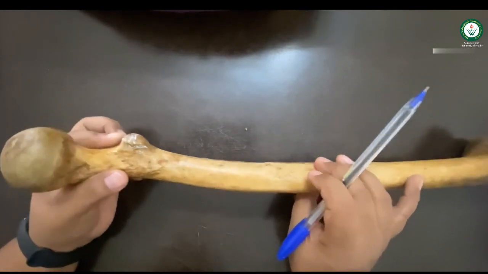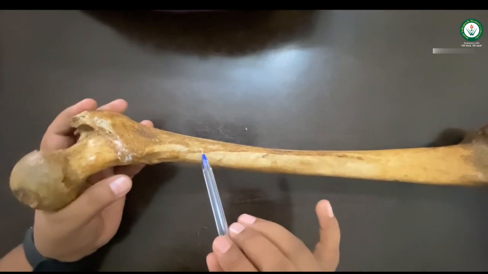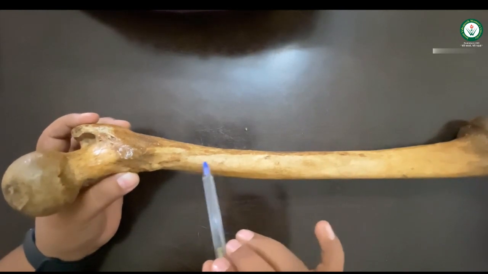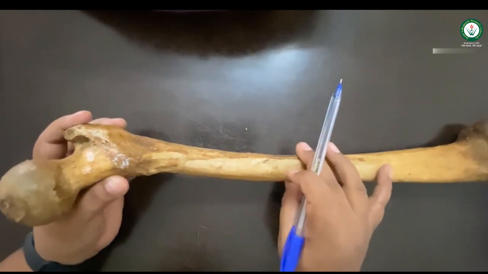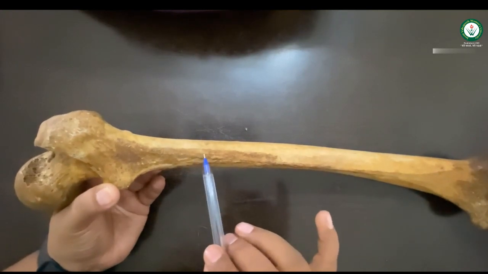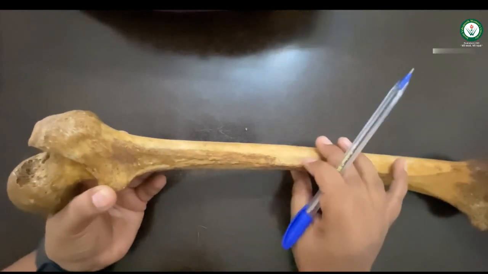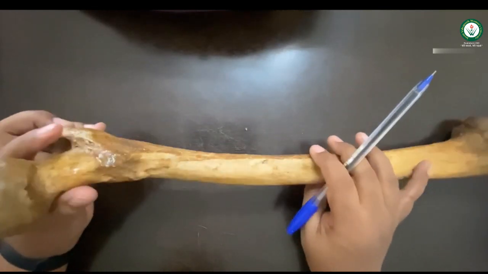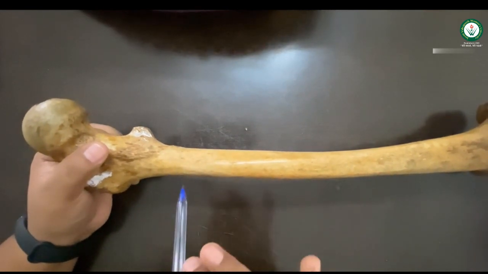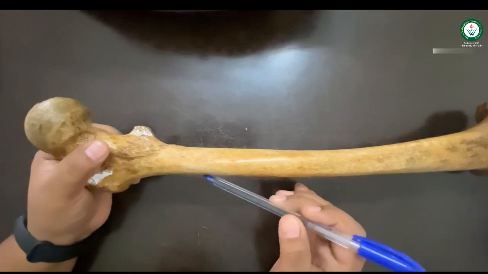The surface present in between the spiral line and the medial border is called the medial surface. The surface present at the lateral margin of the gluteal tuberosity and the lateral border is called the lateral surface. The surface present in between the medial border and the lateral border is called the anterior surface.